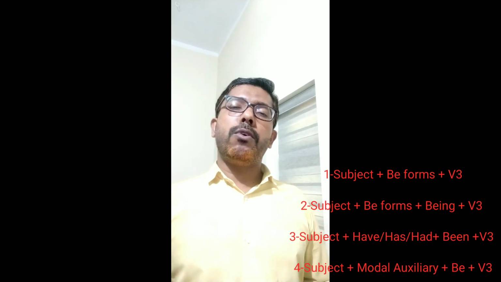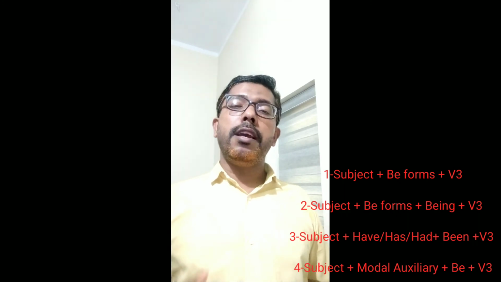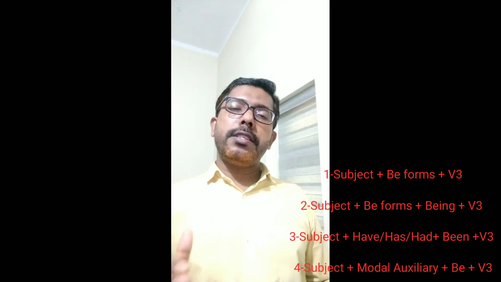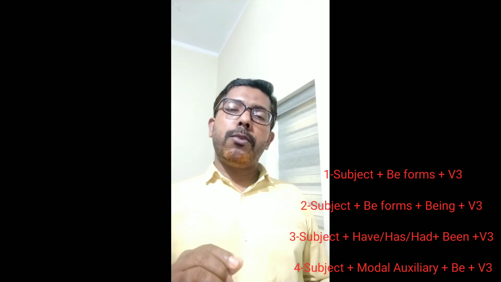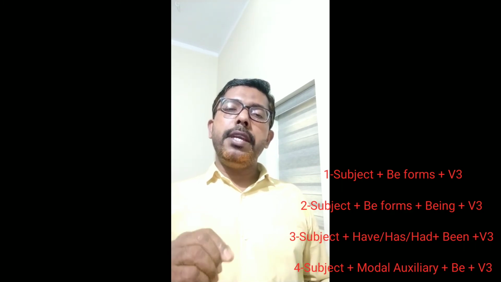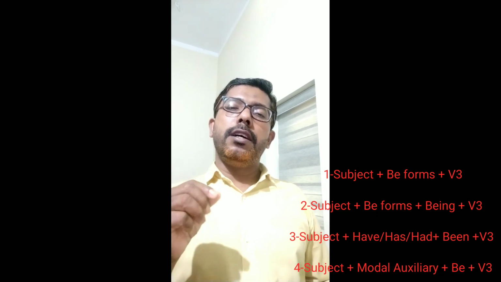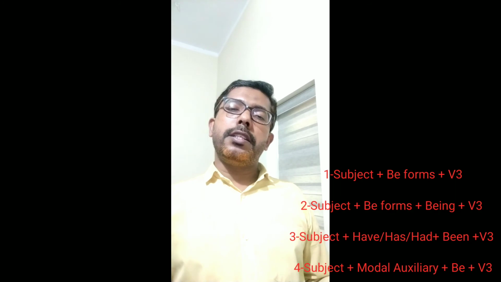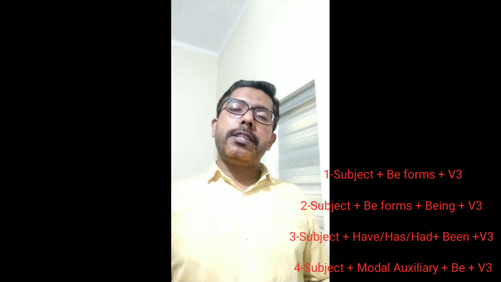We all know which are the modal auxiliaries, for example, will or would, shall or should, etc. If any sentence has a modal auxiliary, we have to use it this way: the given modal auxiliary verb plus be, the verb be, for example, will be written. So these are the different formats of passive voice.